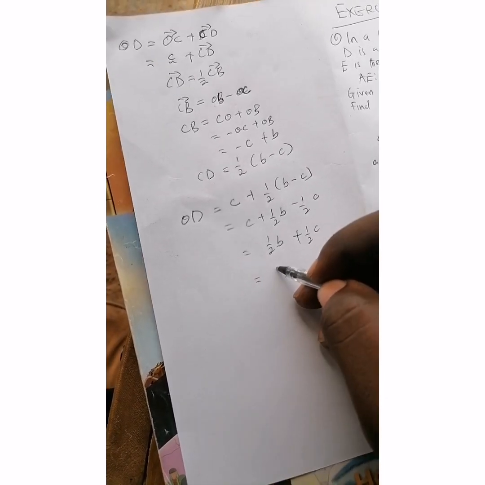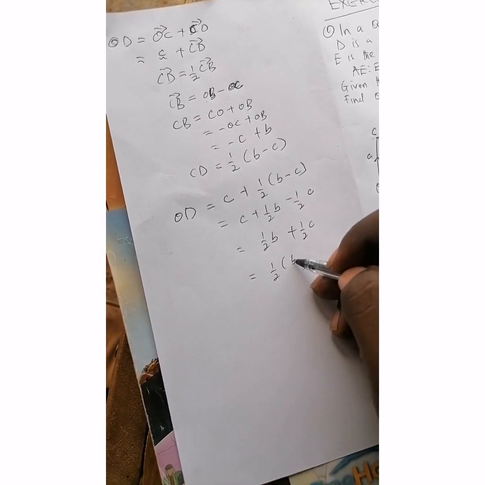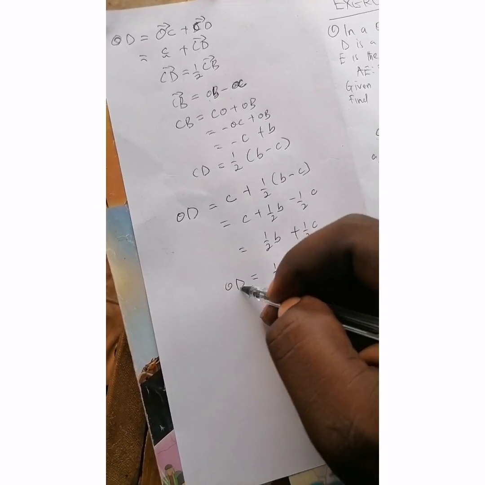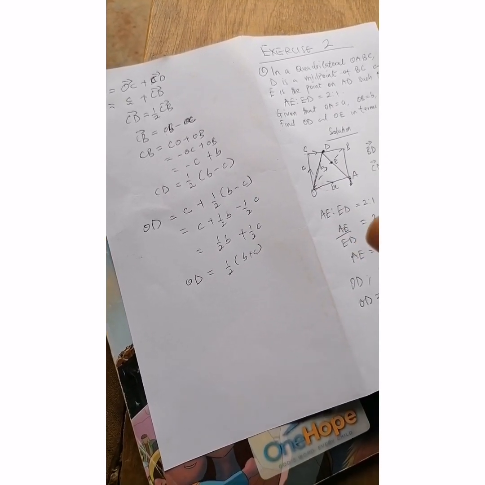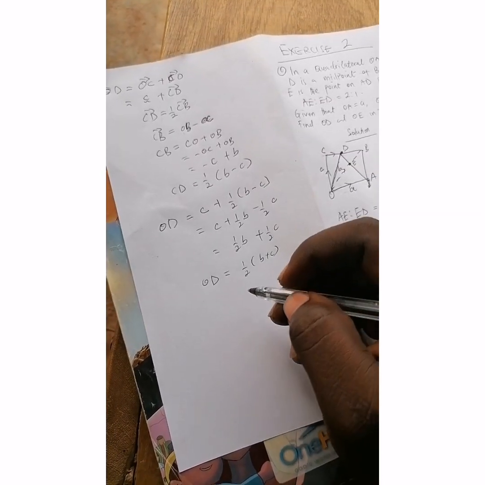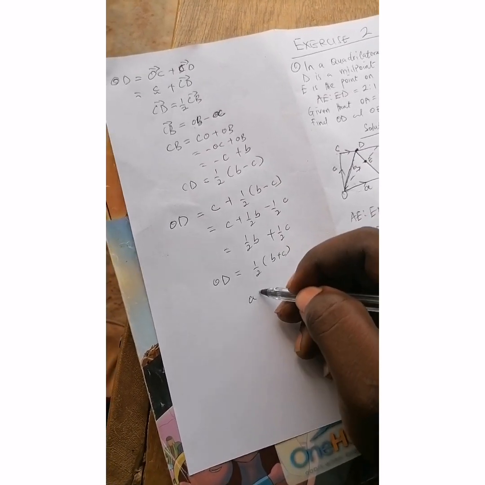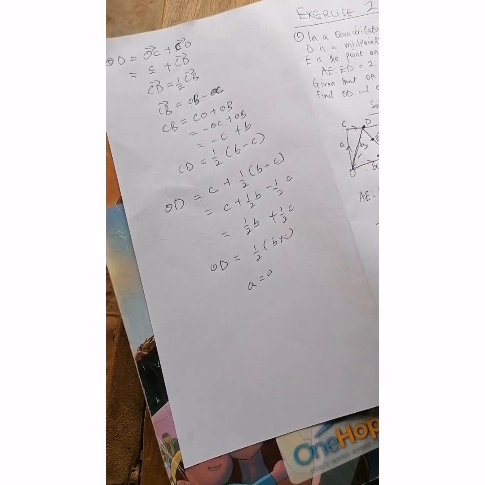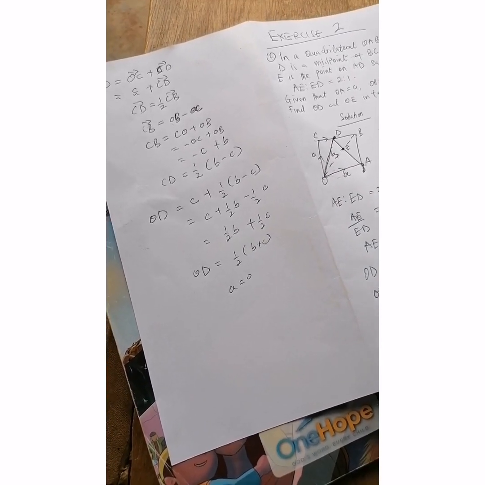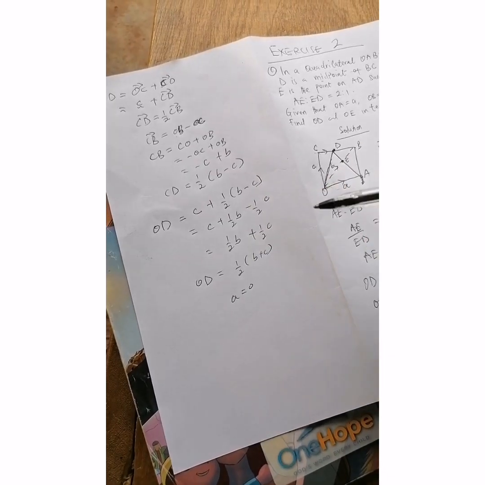So it means my OD is just half b plus c. So I've written OD in terms of a, b, and c. In this case, my small a is just 0, because a is not here. But the question is, write it in terms of a, b, and c, and I've written it in terms of b and c. So my a is 0.